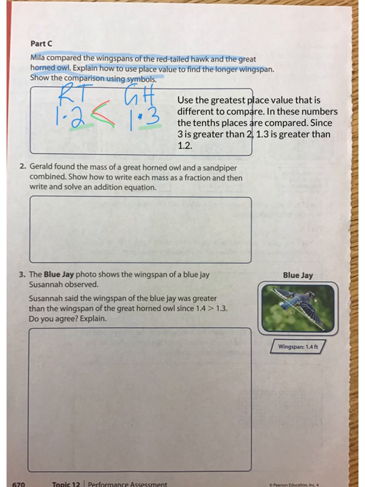And then if you had to explain it in words, you can just say, use the greatest place value that is different to compare. In these numbers, the tenths places are compared. Since 3 is greater than 2, 1 3/10 is greater than 1 2/10.